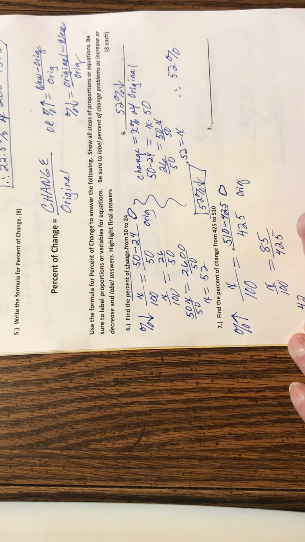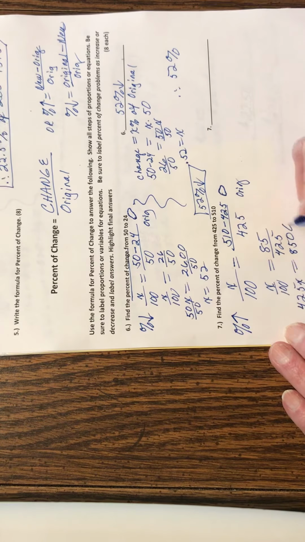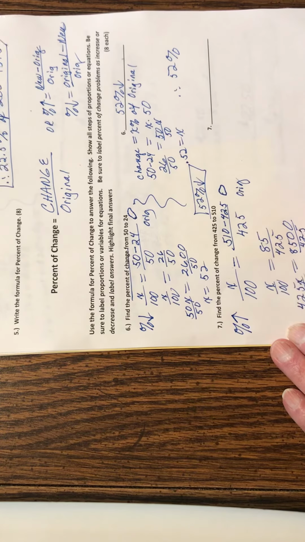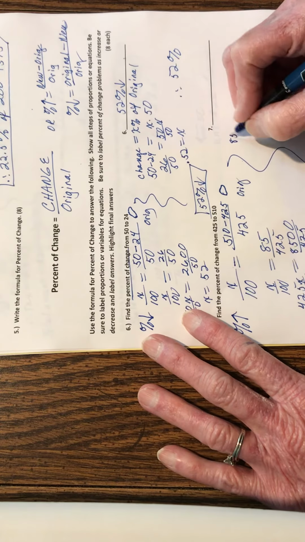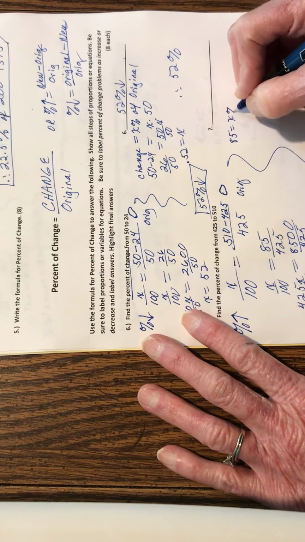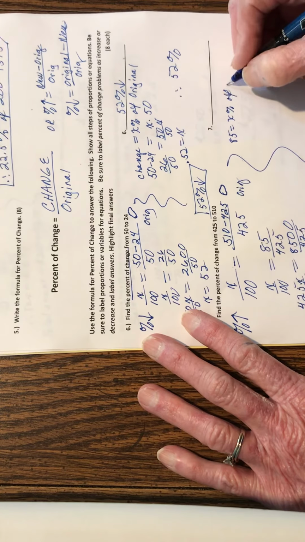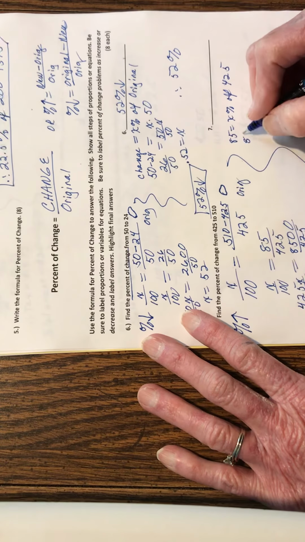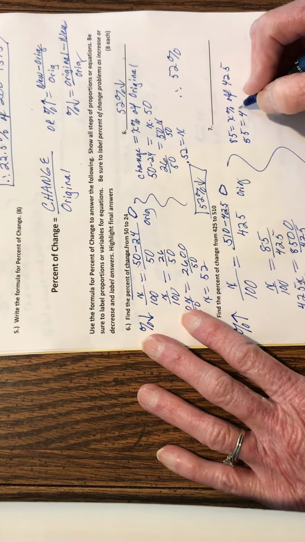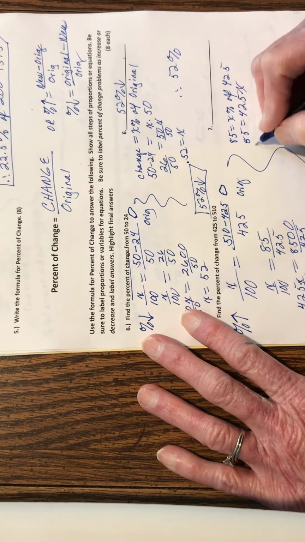We get 425x equals 8,500. Divide both by 425. And we get x is 20. Equation: 85 is what percent of 425, because that's our original. So we got 85 equals 425x.